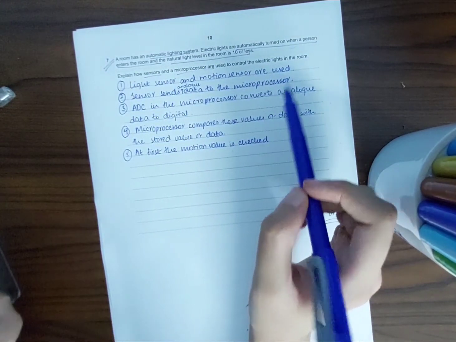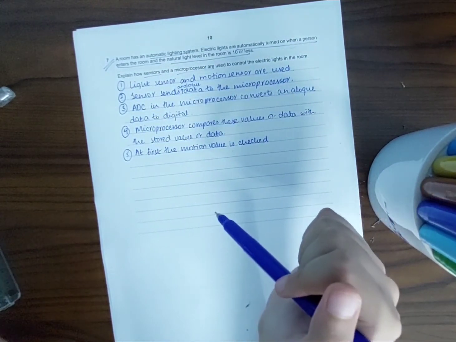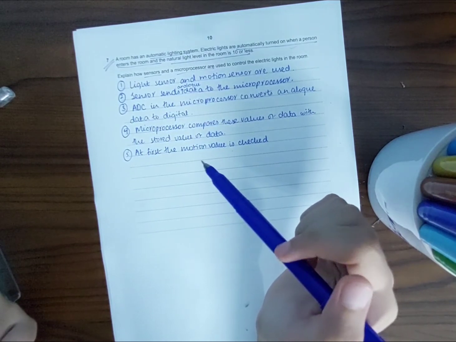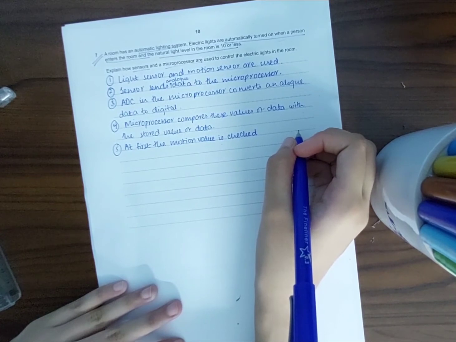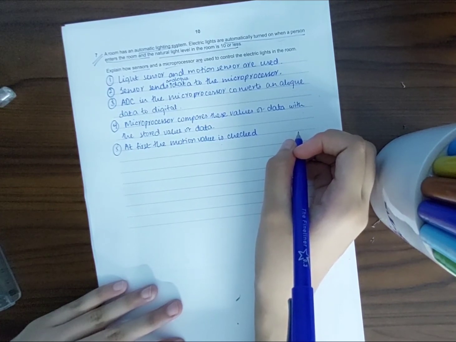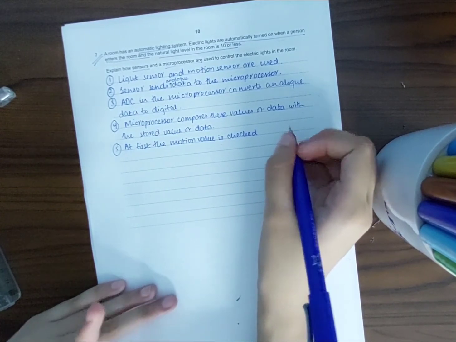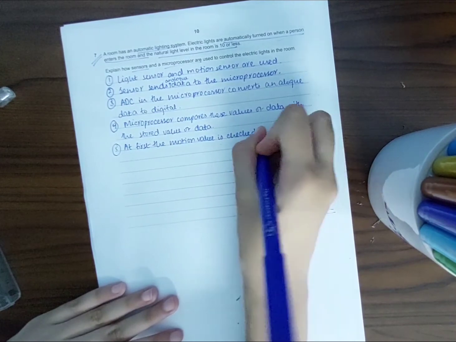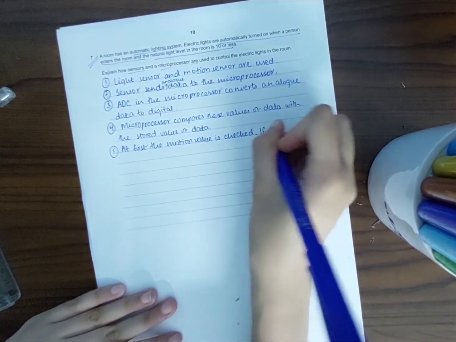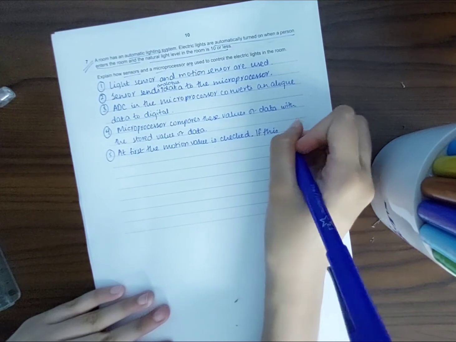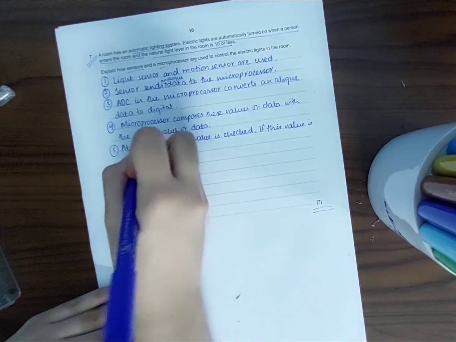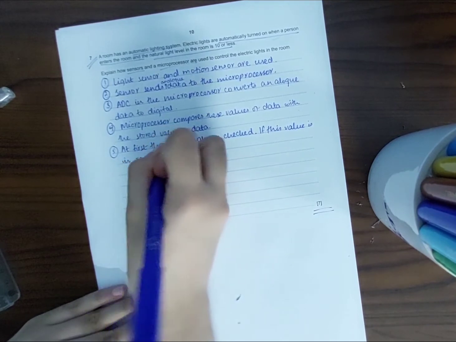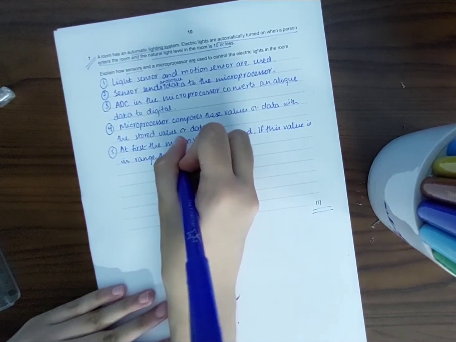And if the motion value is in range, then the light value is checked.